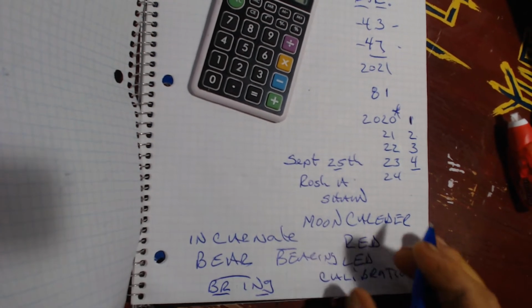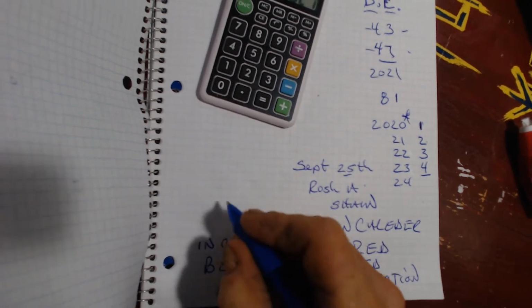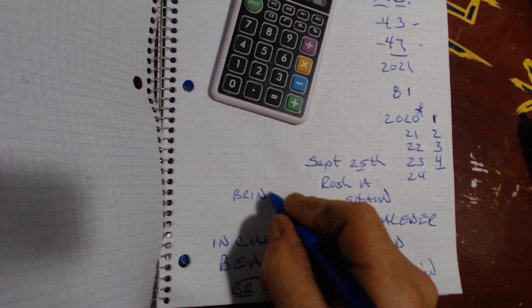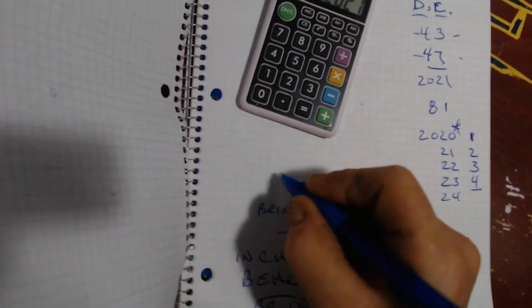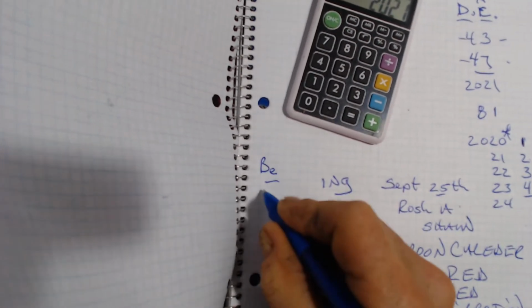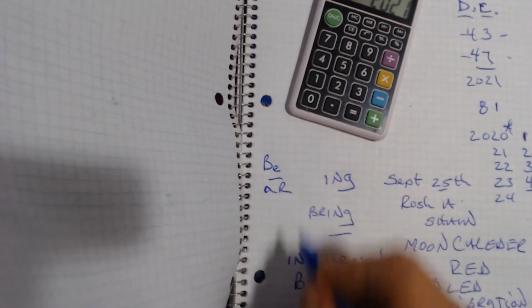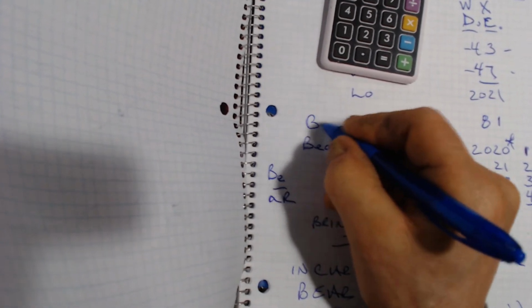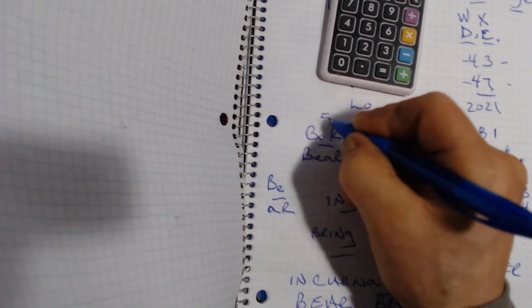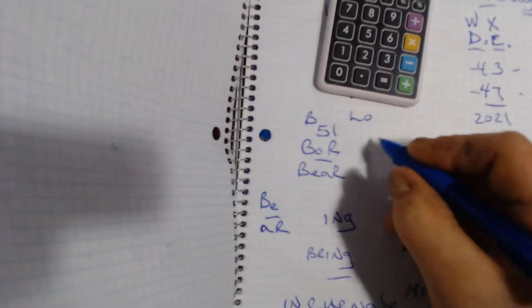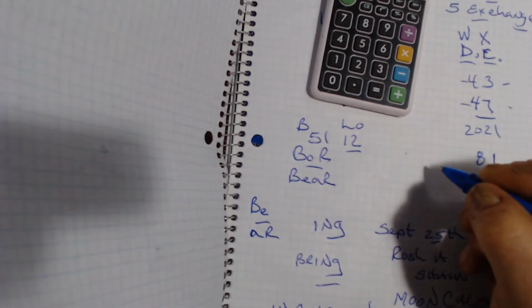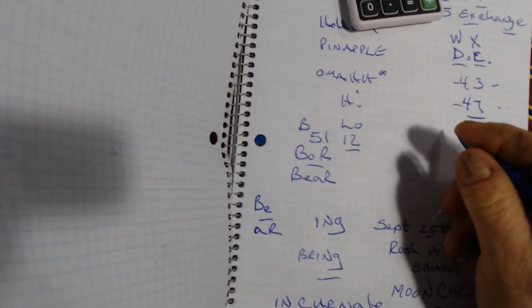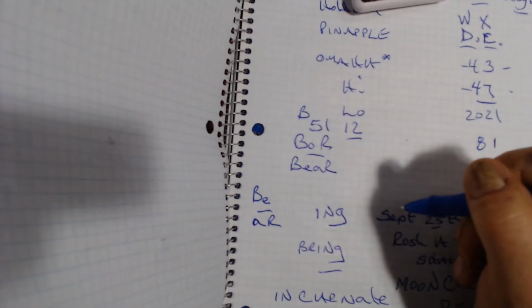So when you look at the Bering Sea, the word bring is a word that cannot actually be torn apart unless you reconstitute what is B and what is R. And when you reconstitute that, you have the bear, you have the boar, you have B5112. Why? Because the reverse of 15 is 12.